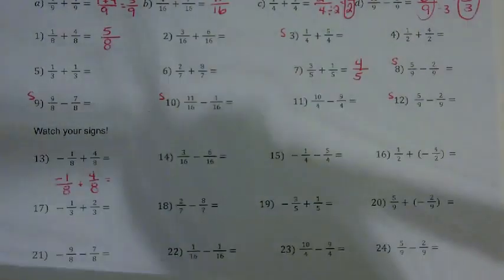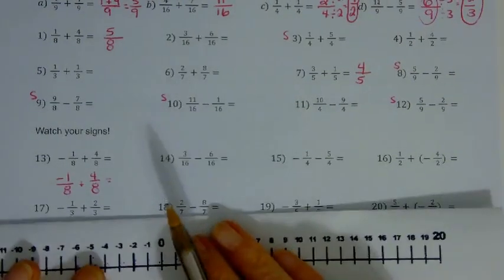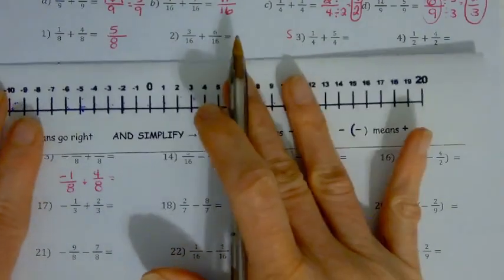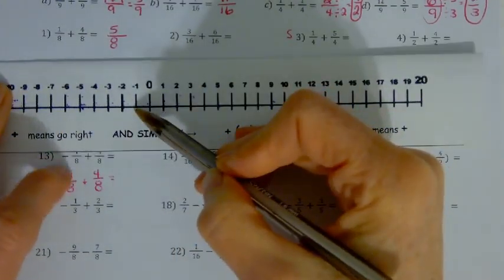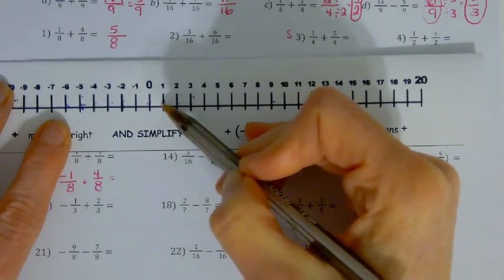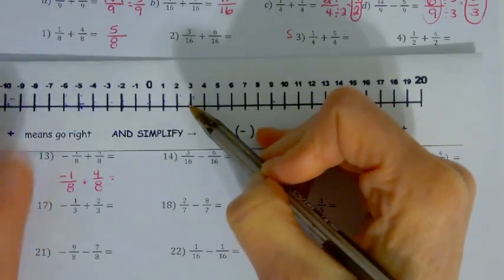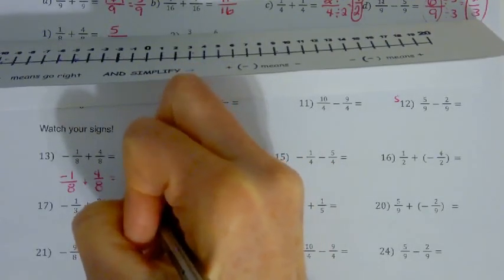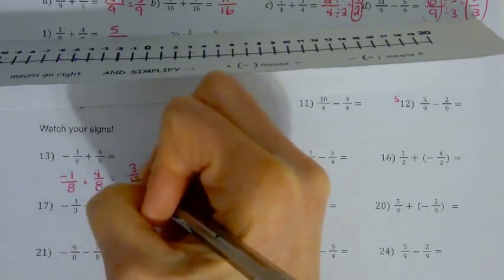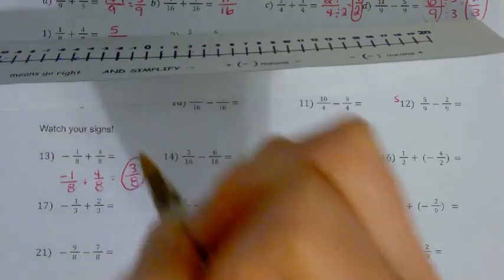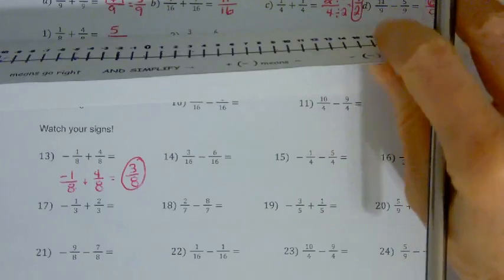Get your number line out. Start at -1, and we're going to add 4. Go to the right. 1, 2, 3, 4, and that's 3. So -1 plus 4 is 3. So we have 3/8. Remember, you keep this the same. So you're going to be watching your signs very carefully here.